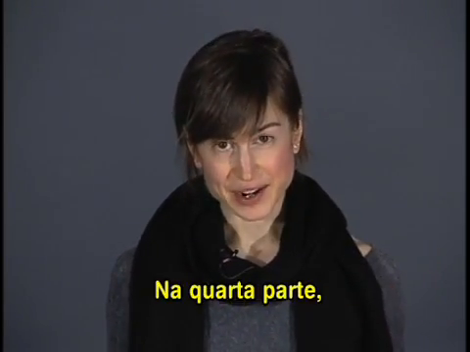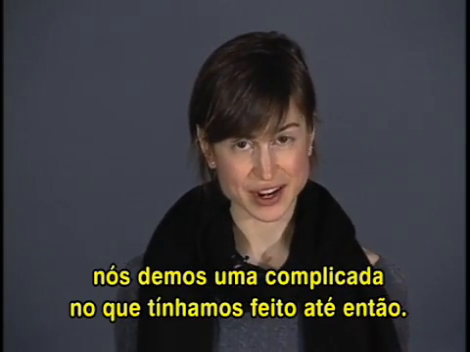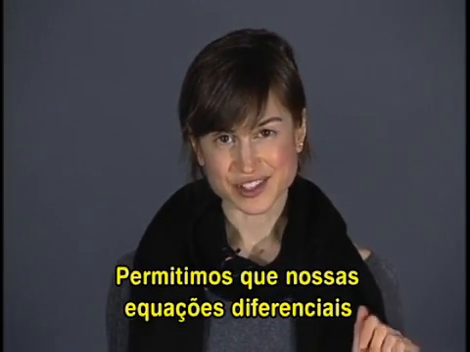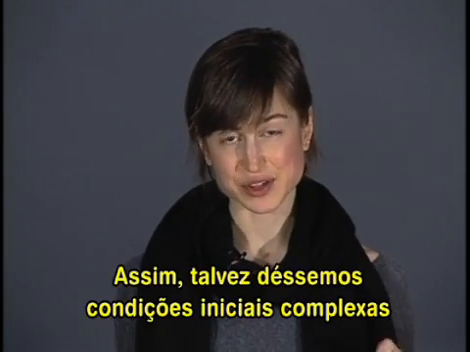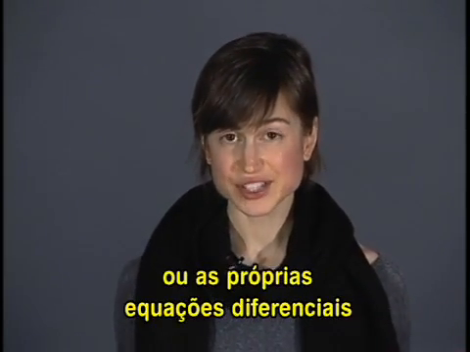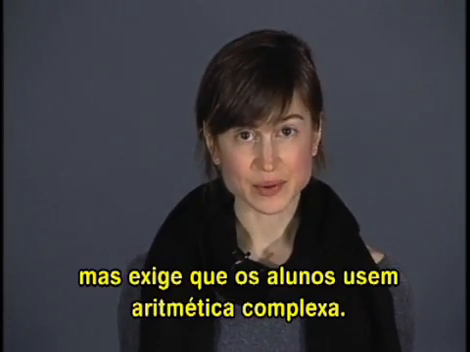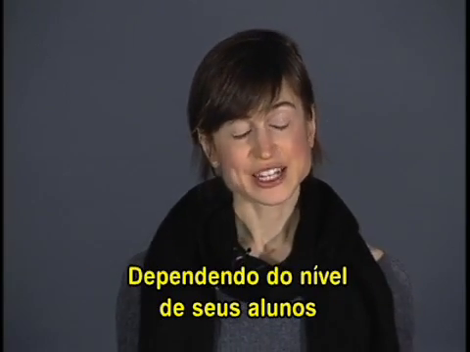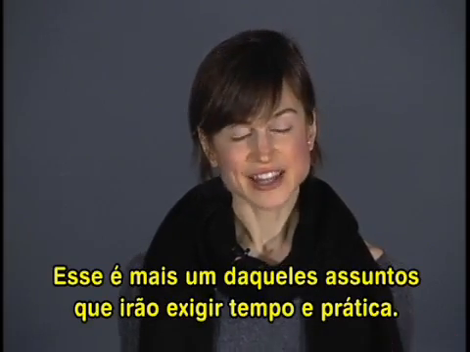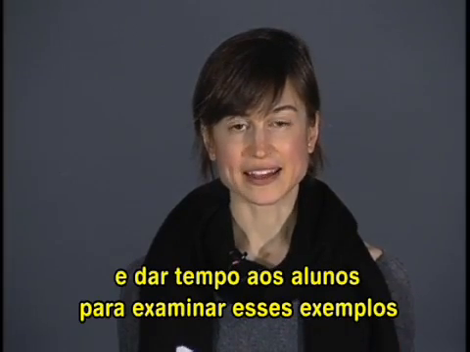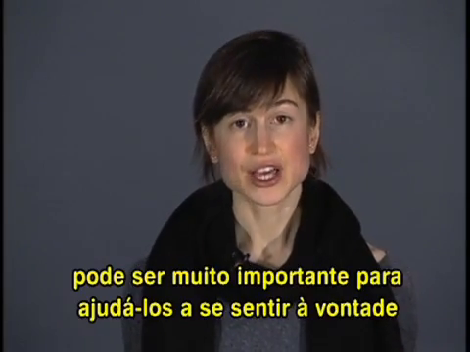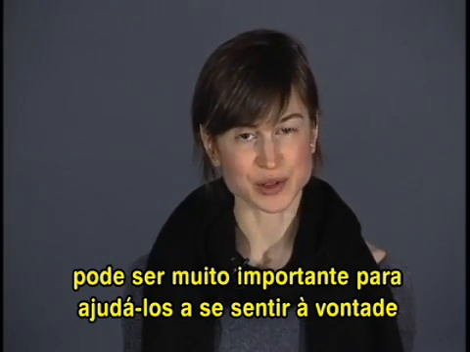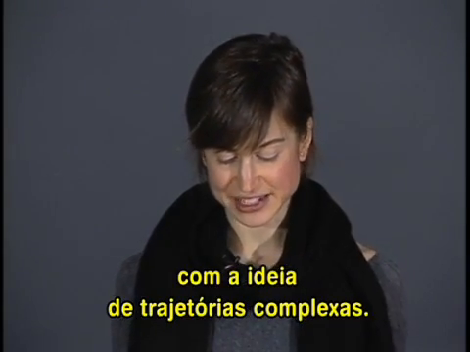Okay. In part 4, we add a twist to the material we've done so far. We allow our difference equations to take on complex values. So maybe we give them complex initial conditions, or the difference equations themselves have a complex number in them. None of the mechanics are any different, but it requires them to use complex arithmetic. Depending on how comfortable your students are with complex arithmetic, this can be more or less difficult. This is another one of those topics that will just require time and practice. So having extra examples and allowing enough time for students to work through those examples can be really important to helping them feel comfortable with the idea of complex trajectories.